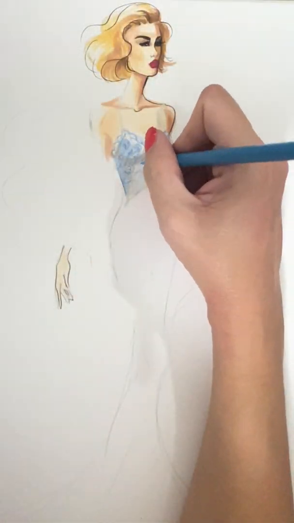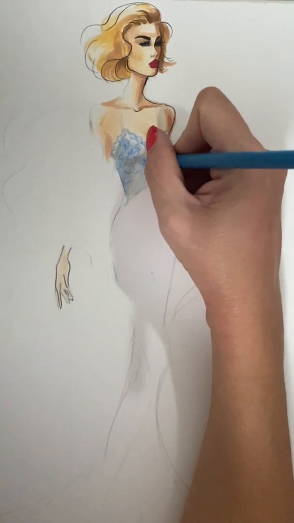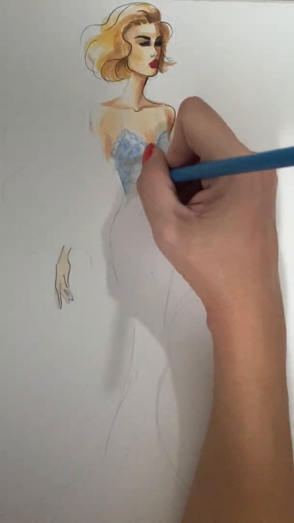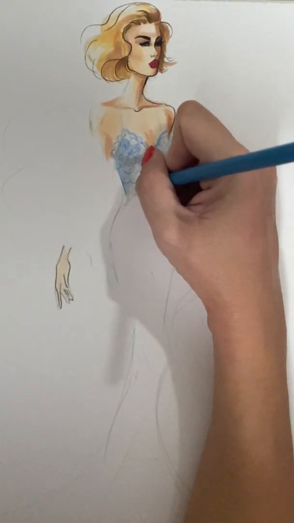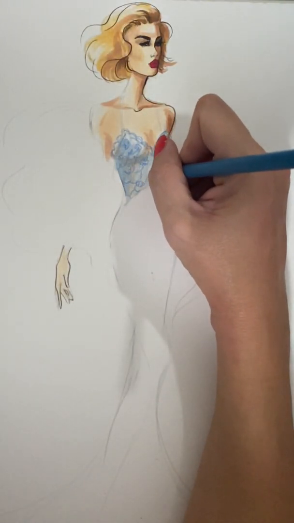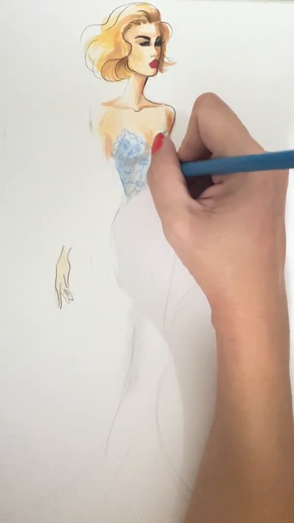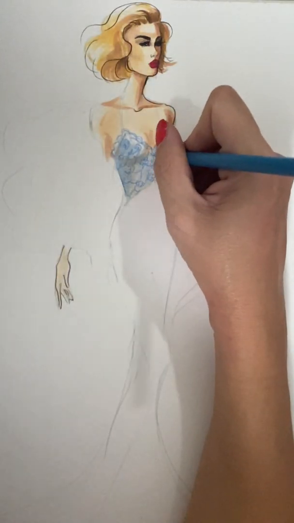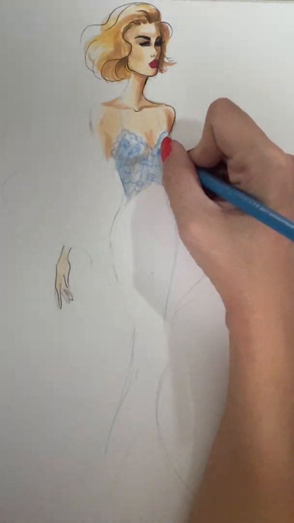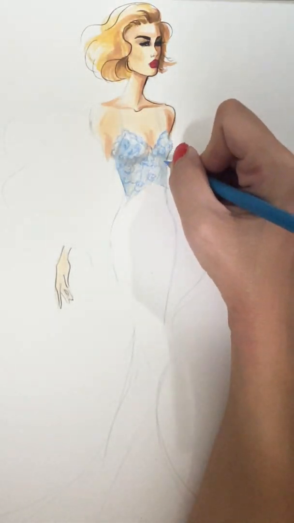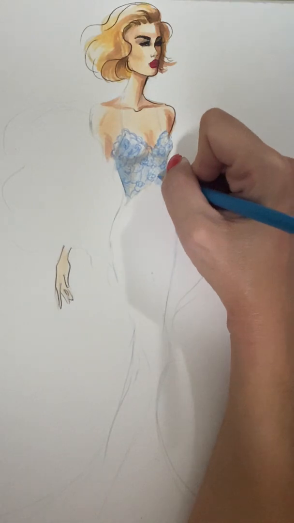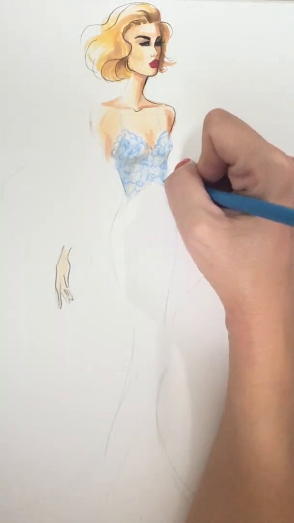All the lace pattern kind of goes in a diagonal form, so that's what I'm using. Make sure you have a lace reference so everything looks more realistic, and it's very close to your swatch.